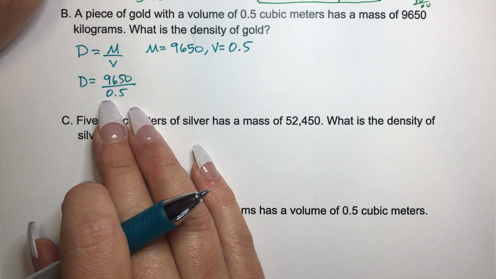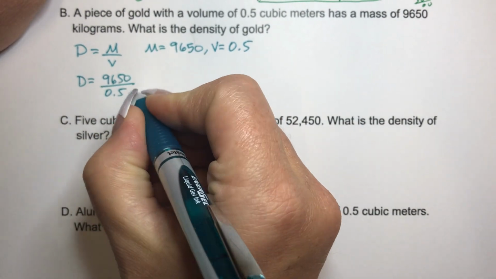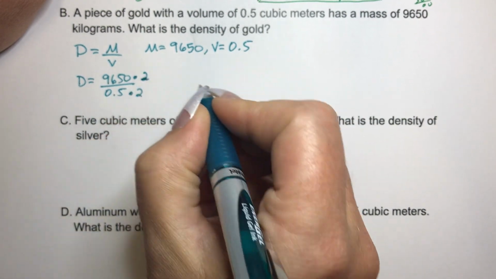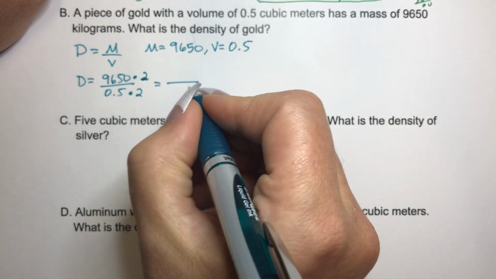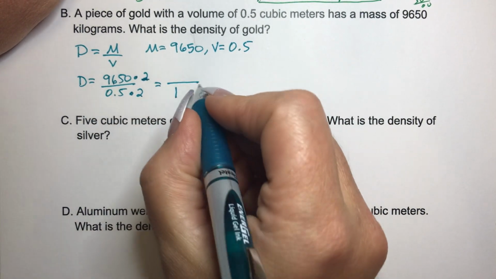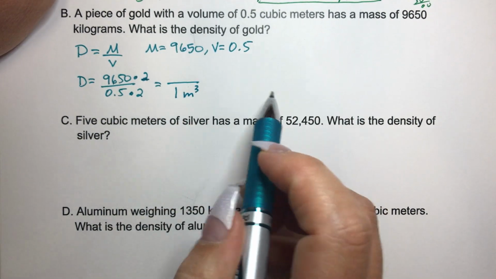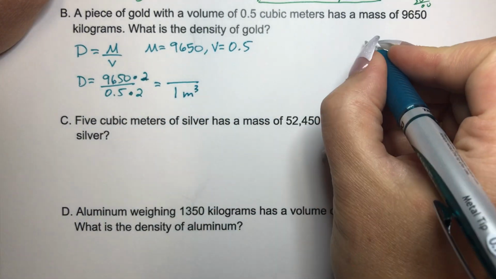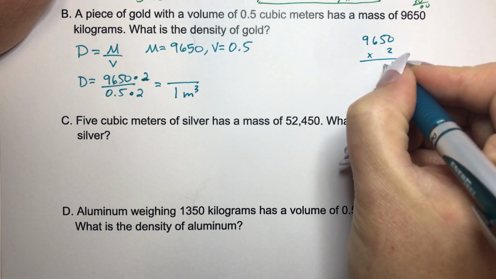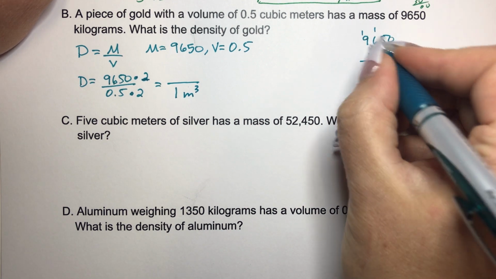So 0.5 is basically a half. In order to make that 1, we need to multiply it by 2, on the bottom and the top. When we do that, we will have 1 on the bottom, and that's going to be our volume, right? And volume is in meters cubed. And then we just need to figure out what that is. So I'm going to take that over here and multiply it by 2. That's 6 times 2 is 12, 13, and 18, 19.